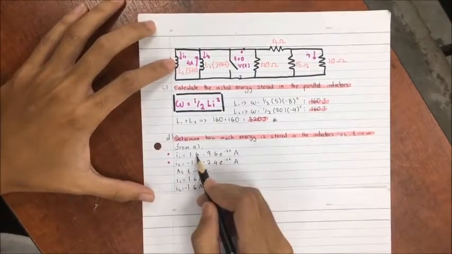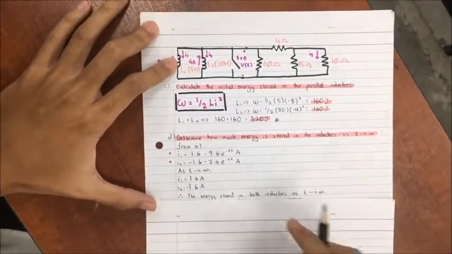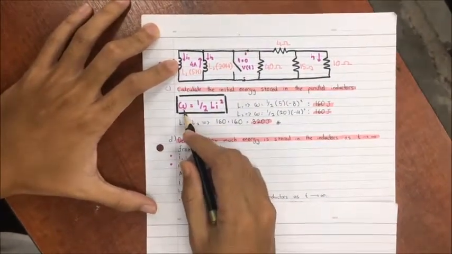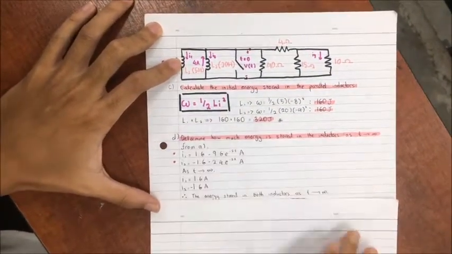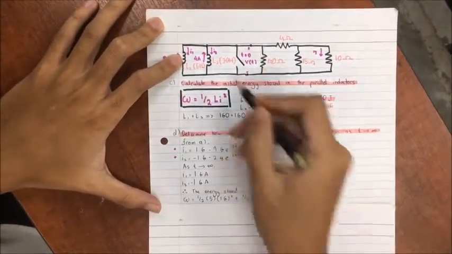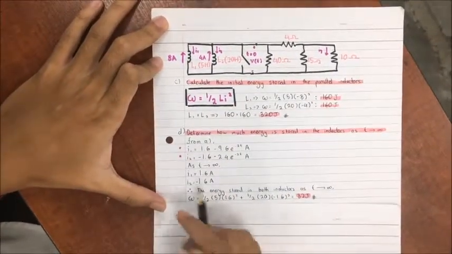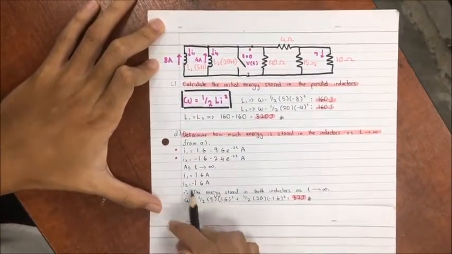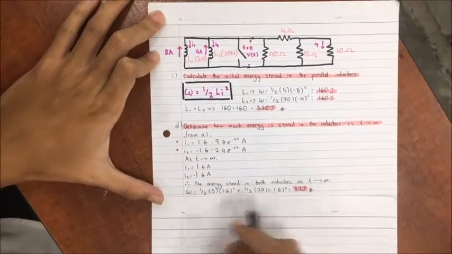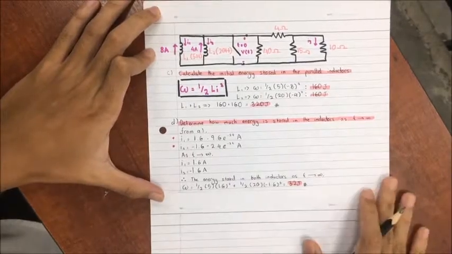So I1 is 1.6 and I2 is negative 1.6. We use the formula W equals half L i squared, but instead of substituting I as 8 ampere or 4 ampere, we substitute I1 equals 1.6 and I2 equals negative 1.6, and the total for both inductors is 32 joules.